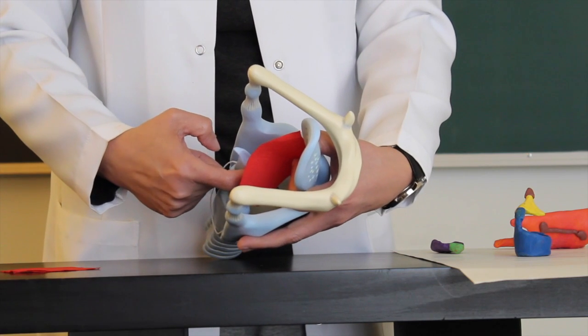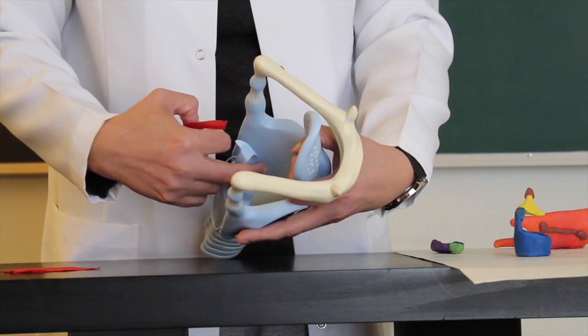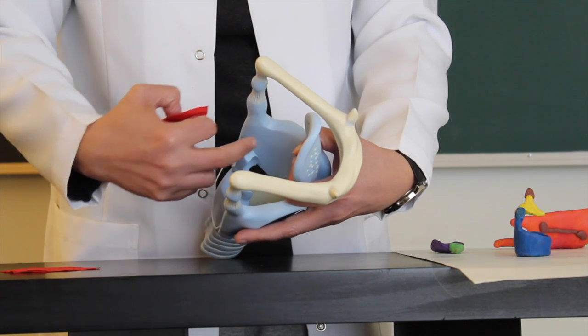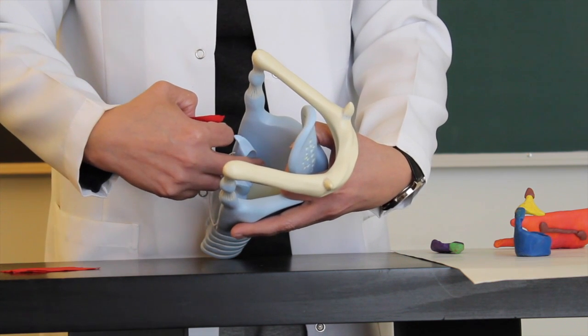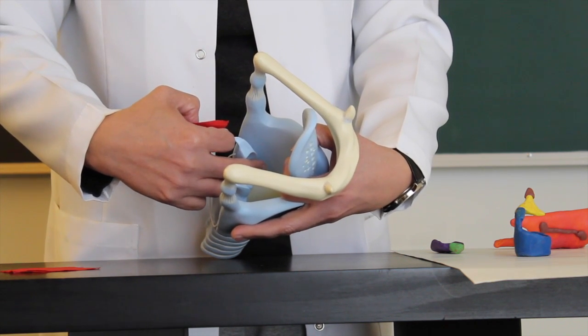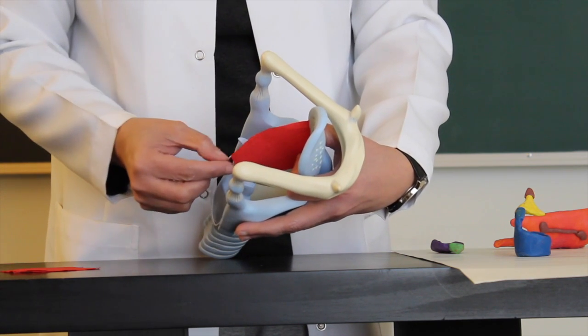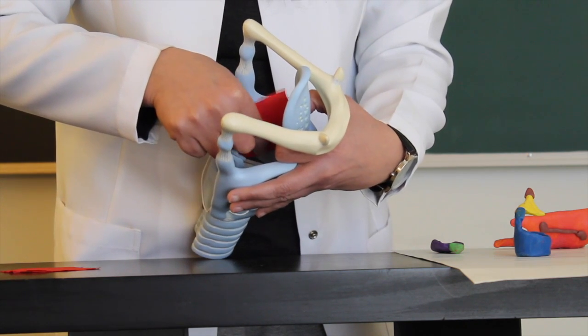I hope that you're able to see the vocal process. Let me remove the vocal process of the arytenoid cartilage. This space between the apex of the arytenoid and the vocal process of the arytenoid is being filled up by the posterior border of the quadrangular membrane. Okay, it's like this.